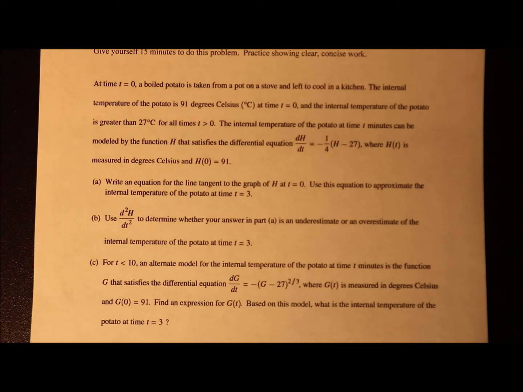One thing you should know, they do not give extraneous information in AP Calculus questions. You will use every bit of information they gave you. A. Write an equation for the line tangent to the graph of h at t equals 0. Use this equation to approximate the internal temperature of the potato at time t equals 3.